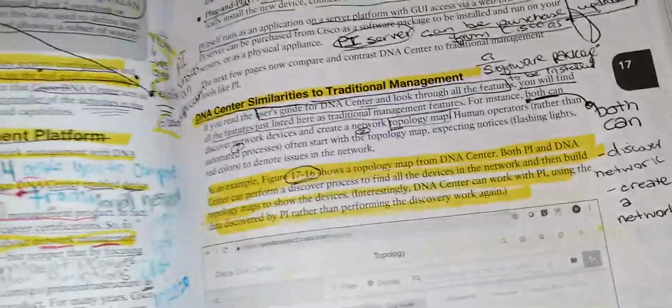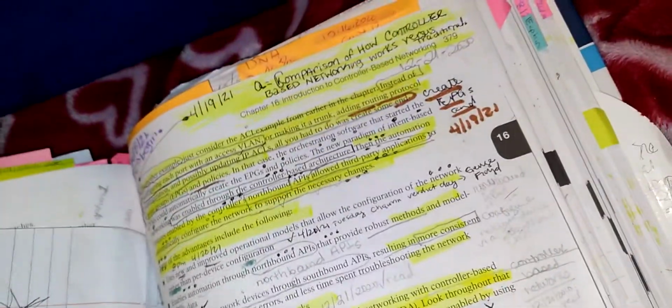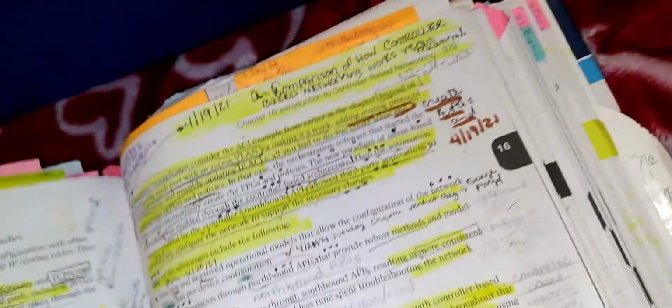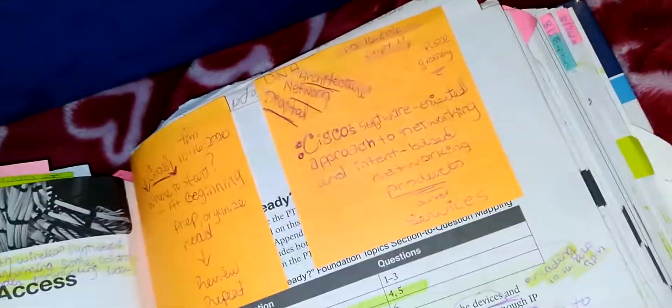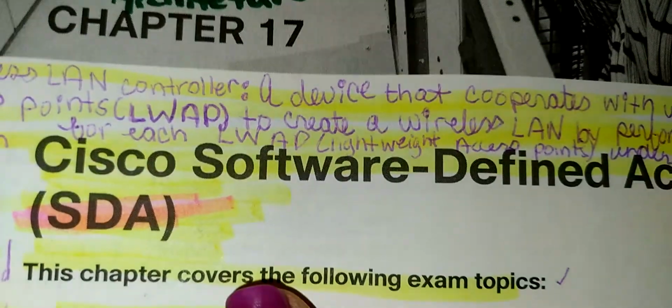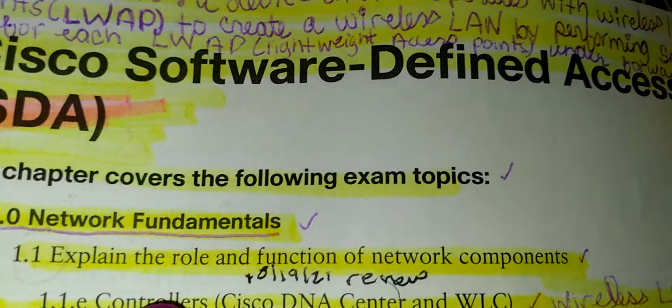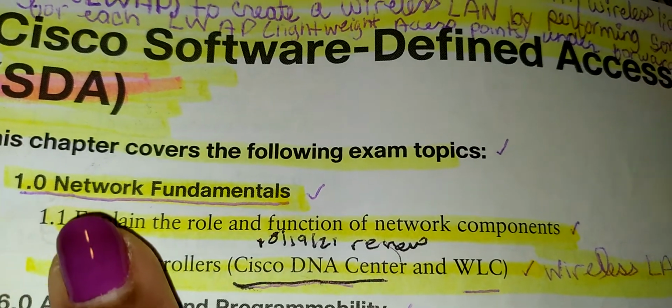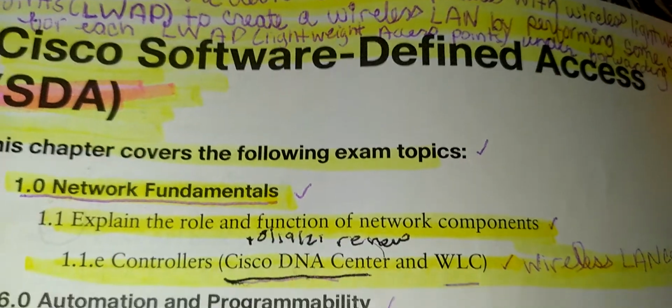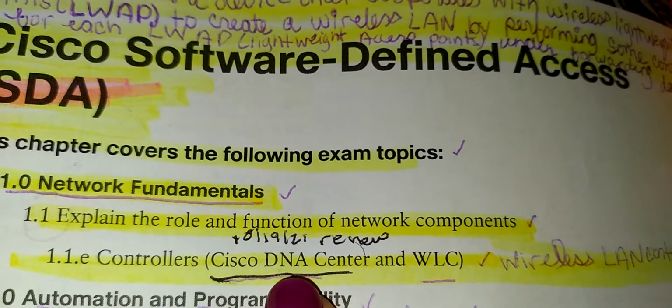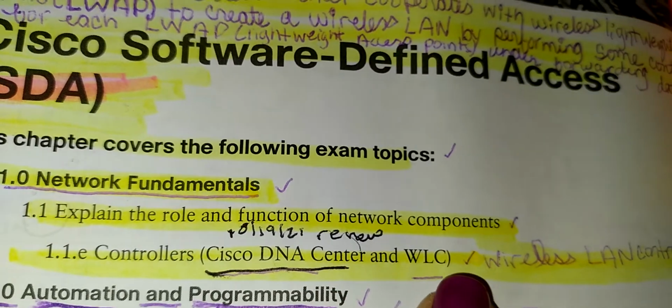So basically we're going to go ahead and go to, let me see, do I know this already? So this is chapter 17, Cisco Software Defined Access, SDA. And as you can see, it says right here, Network Fundamentals, Controllers, Cisco DNA Center, and WLC.